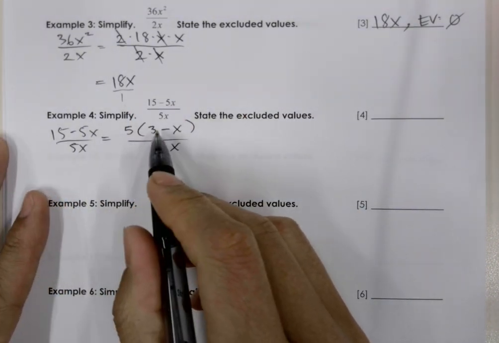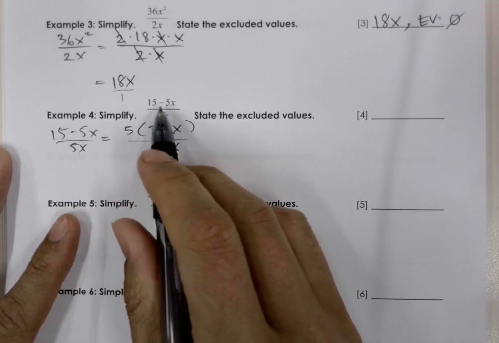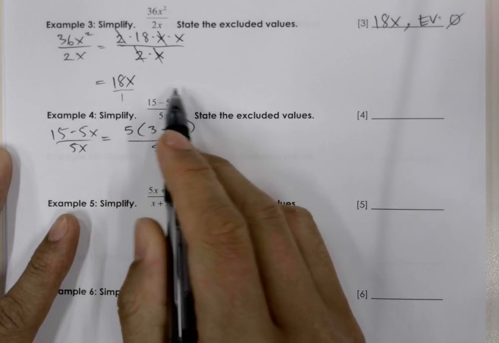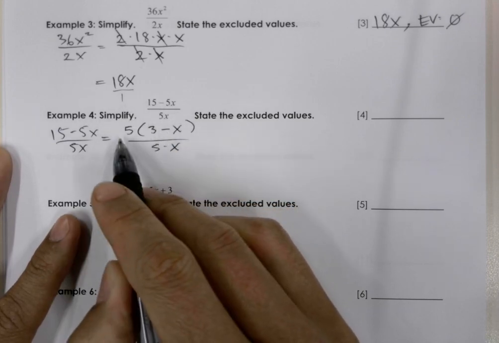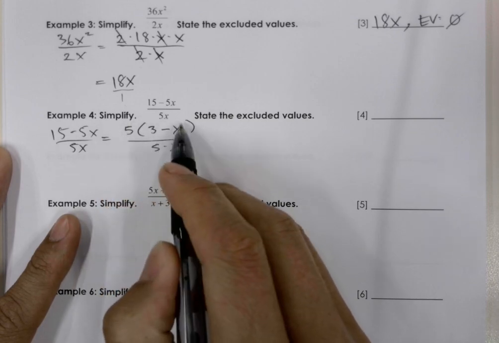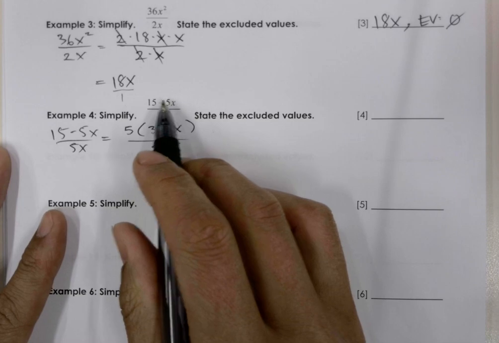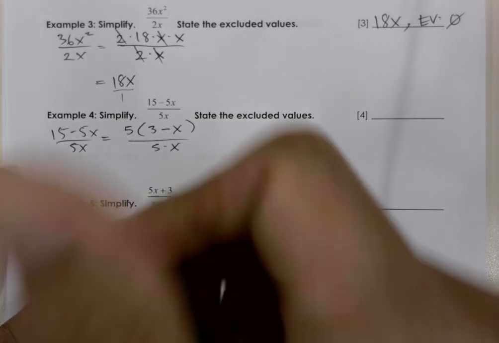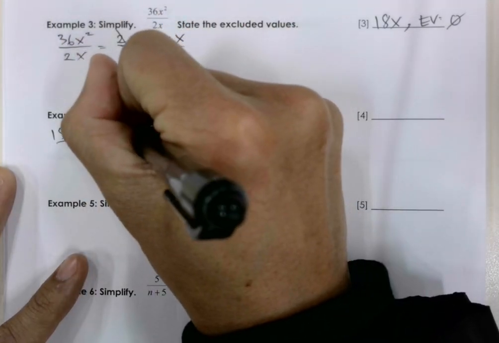So if you're unsure if you factored out correctly, we can go back and distribute and see, do we result in the same numerator? Well, we get 5 times 3 is 15. 5 times negative x is negative 5x. So the numerator is correctly factored. And now here we have 5 times this parentheses.